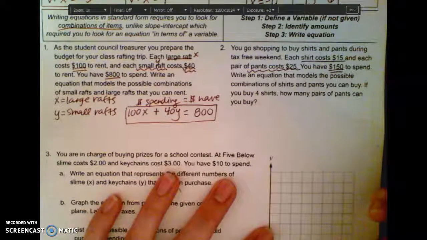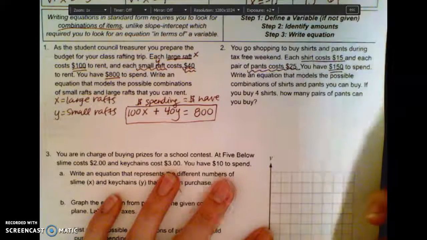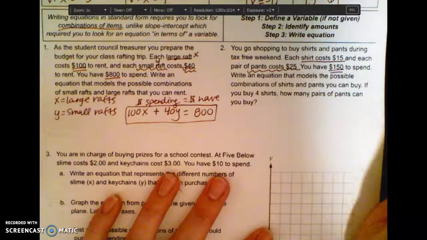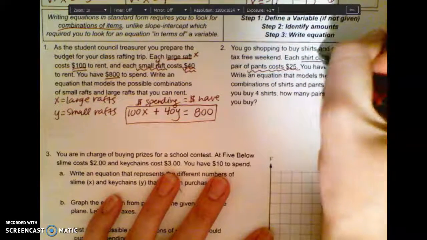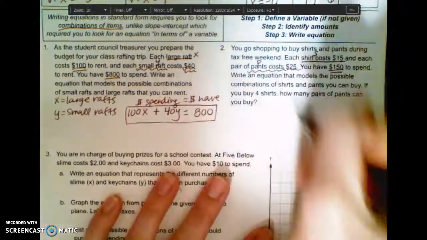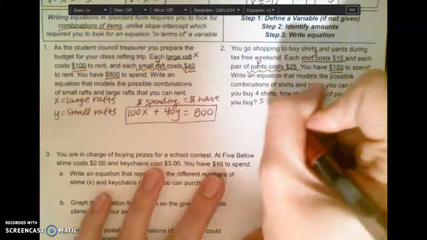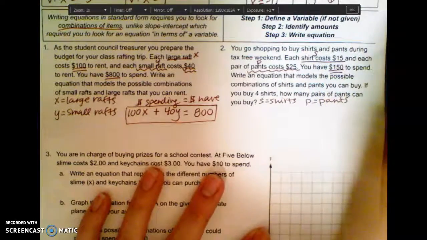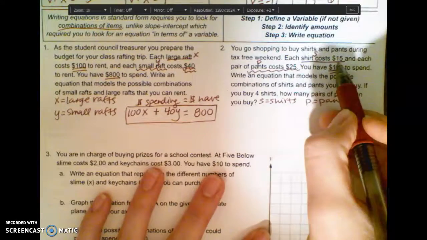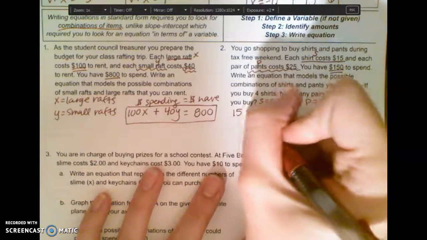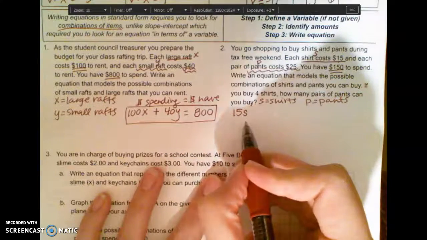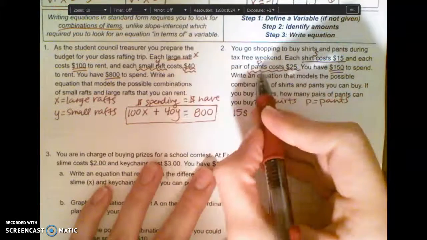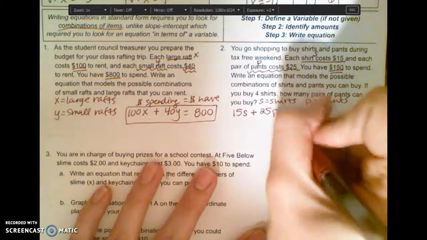Well, we need to define our variables. We're talking about shirts and pants here. So we could call them S and P. We could call them X and Y, whatever you want to. So I'm just going to call them S and P for shirts and pants. So S is going to be shirts. P is going to be pants. Well, let's write our equation. Shirts cost $15. So I'm going to spend $15 for however many shirts, 15S. I'm also spending $25 per pair of pants. So I'm going to add to that 25P.